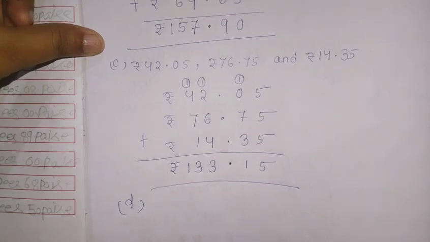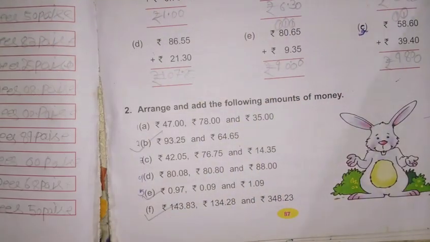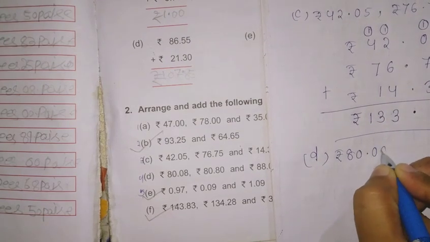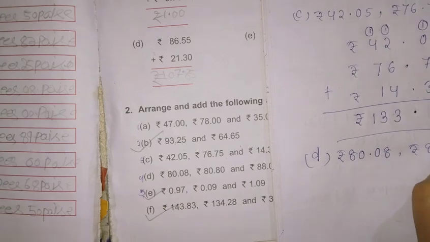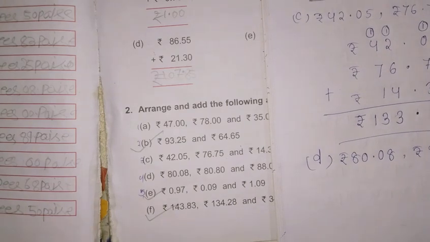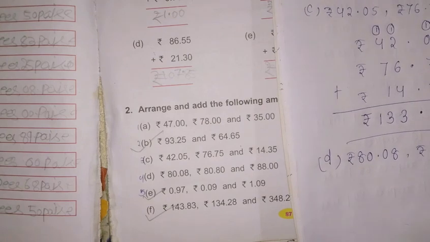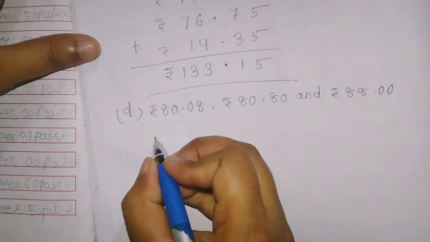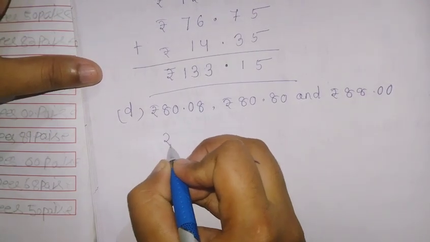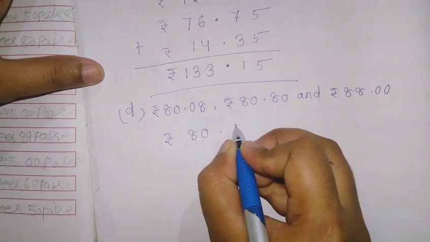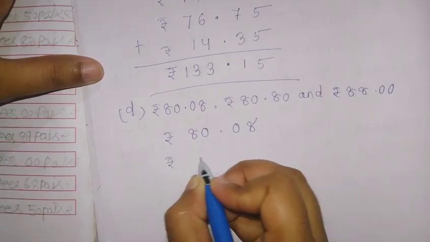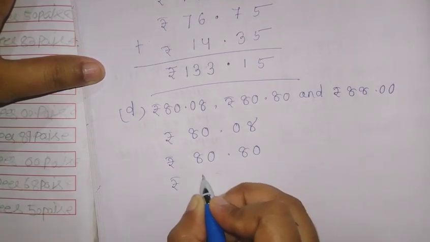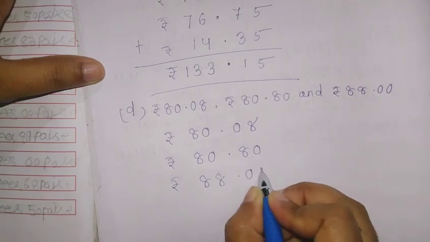Then next. 8 rupees 80 paise and 80 rupees 80 paise and 88 rupees. Then we add this money. First we arrange rupees to rupees and paise to paise. So 8 rupees 08 paise. Then 80 rupees 80 paise. Then 88 rupees 00 paise.